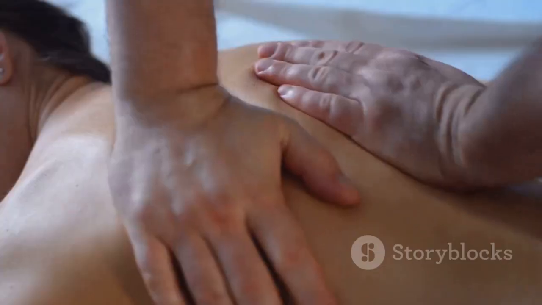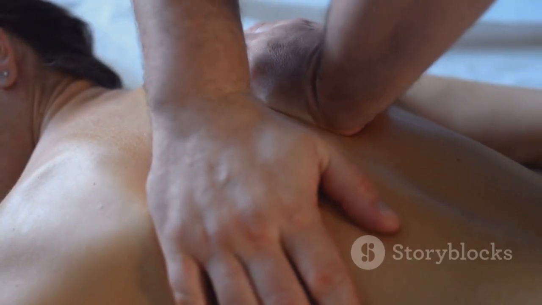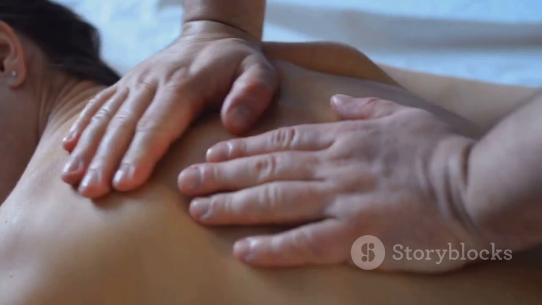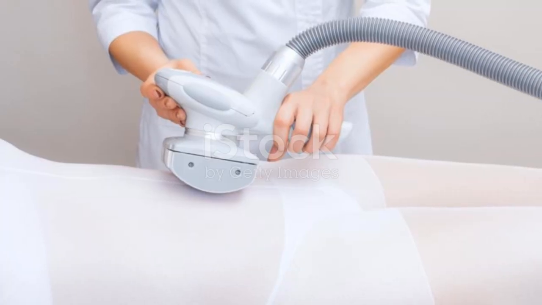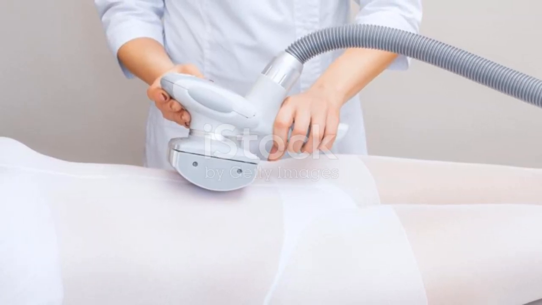Finally, massage. Light stroking and kneading of muscles may increase blood flow and warm affected joints, temporarily relieving pain. Make sure your massage therapist knows which joints are affected by arthritis.